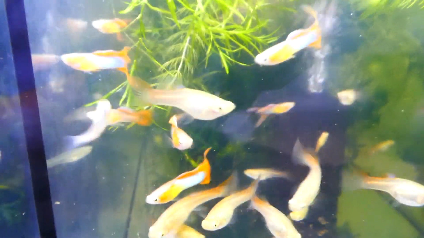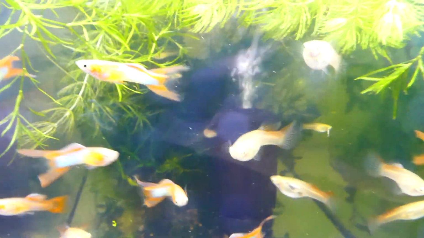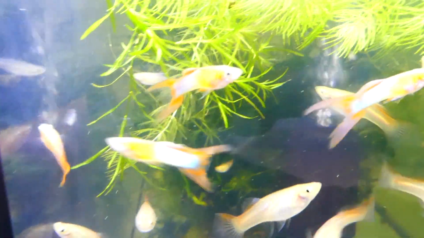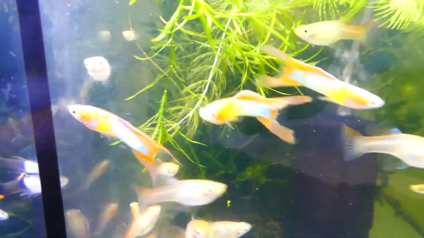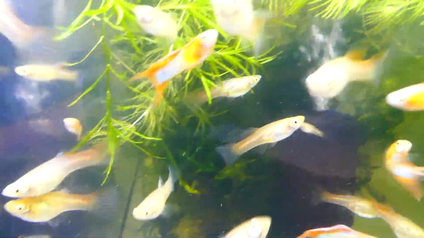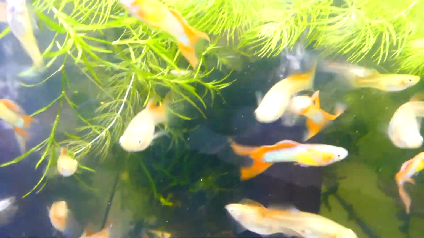Again, elongated dorsal, double sword, and orange coloration are traits that this breeder is trying to maintain in this particular type, and the results are really stunning. You can also see that the typical black spot in the body is bred out of this type.